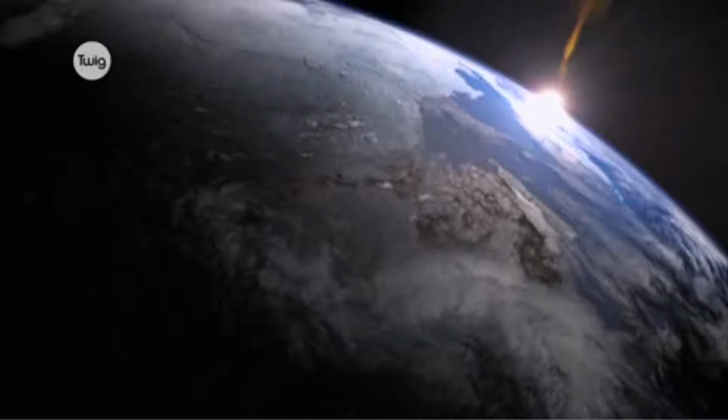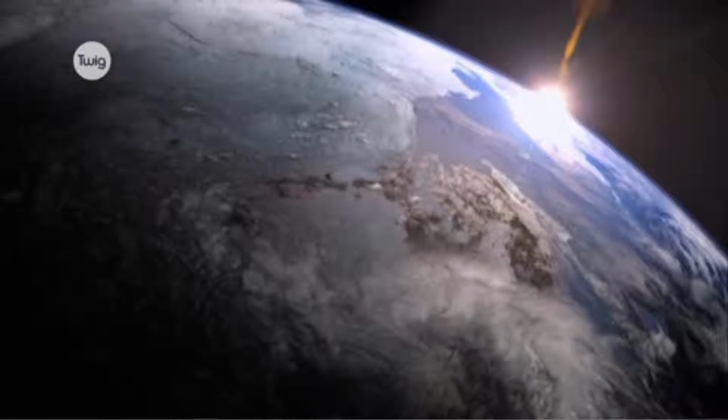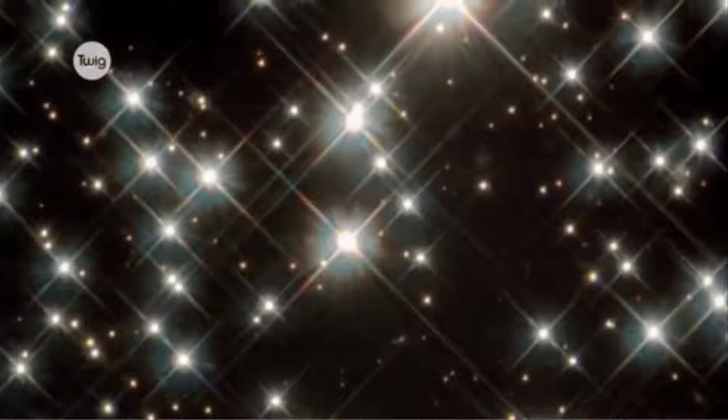Our nearest star is the Sun. But our Sun is only one of countless billions of stars in the universe. Just like us, stars are born, age, and die. They are formed from clouds of dust, hydrogen, and helium gas, which shrink under gravity and heat up to make a star.